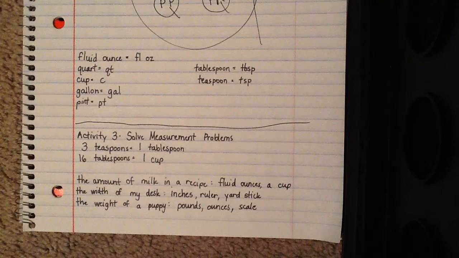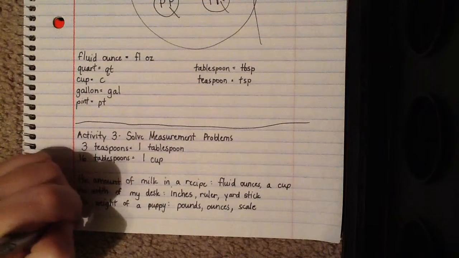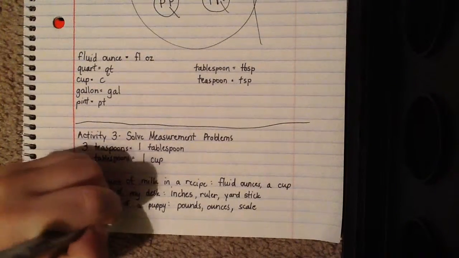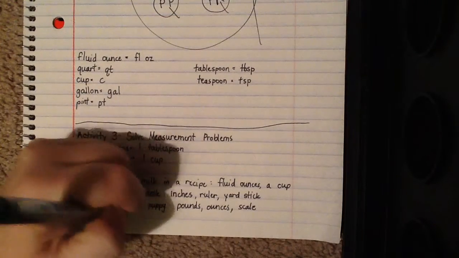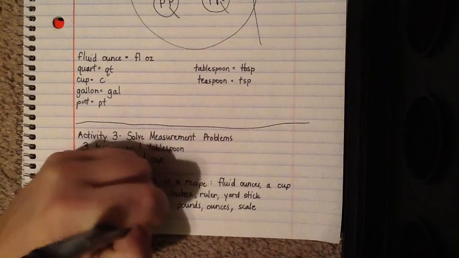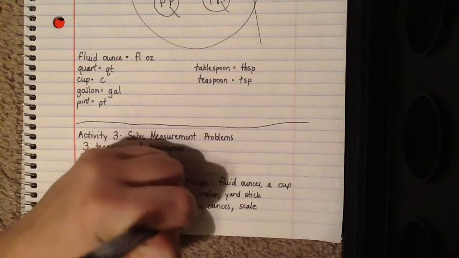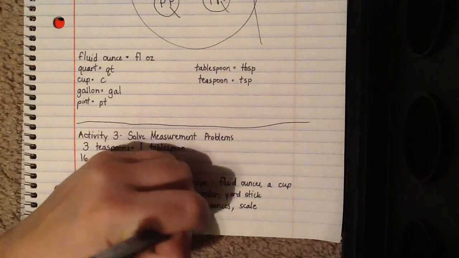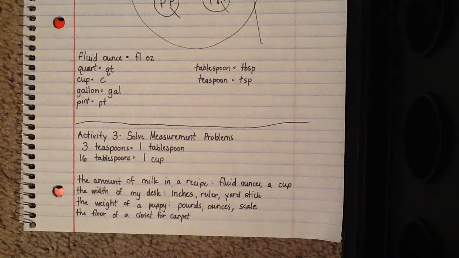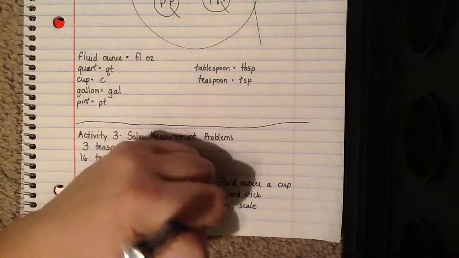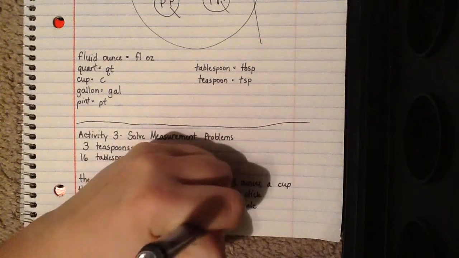And if I'm measuring the floor of a closet for carpet, meaning I want to put carpet down on a floor, my unit of measure would be square feet.